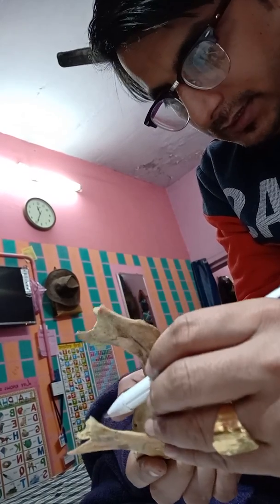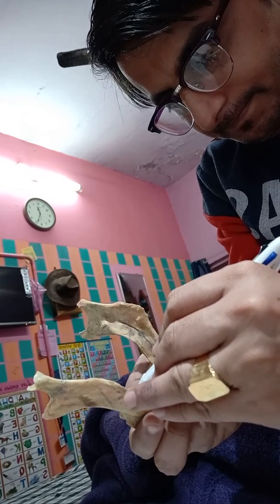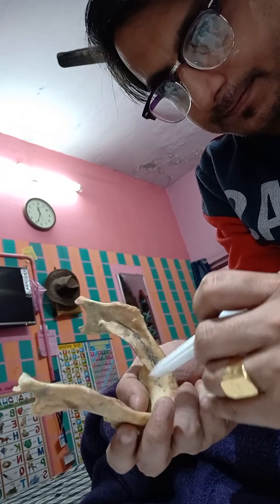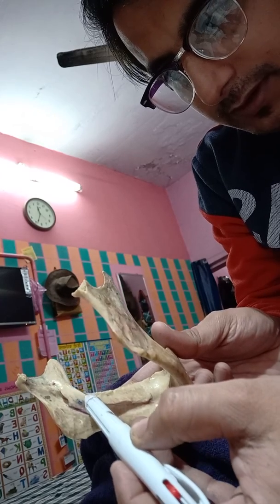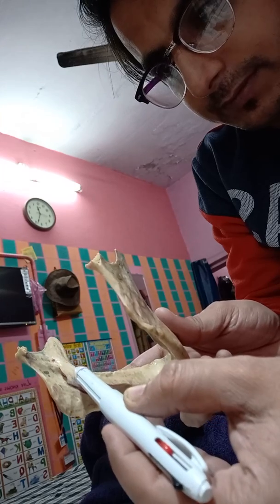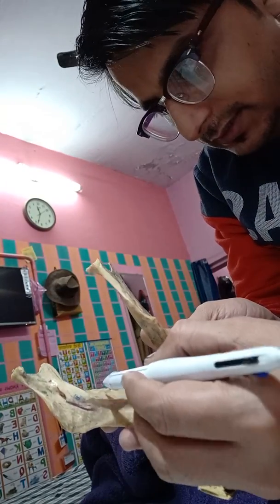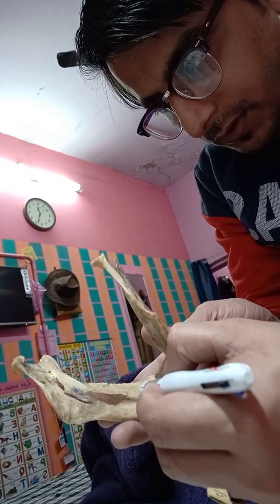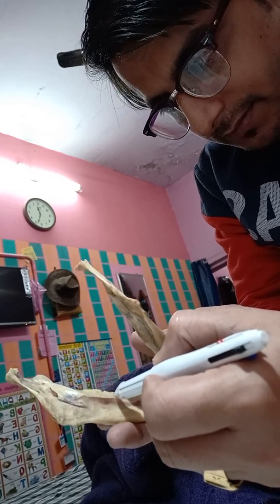Then about the inner surface. In the inner surface there is a mylohyoid line. This is the mylohyoid line. This mylohyoid line is a prominent ridge that runs obliquely downward and forward from below the third molar tooth to the median area below the genial tubercles.